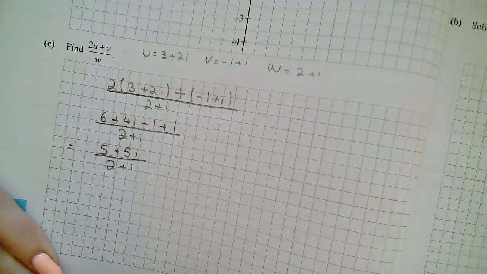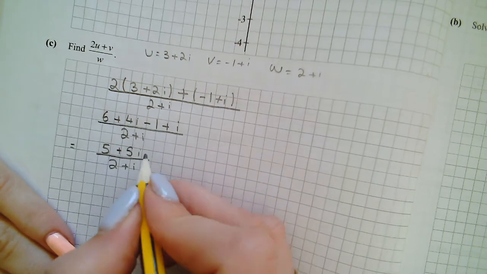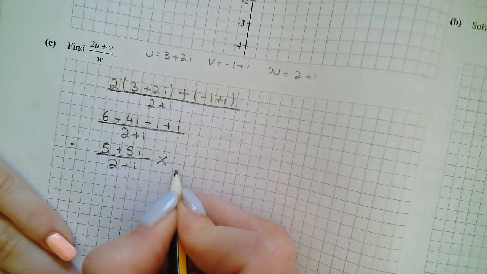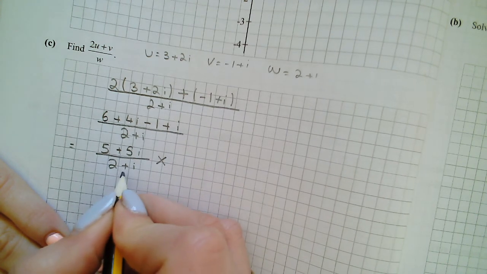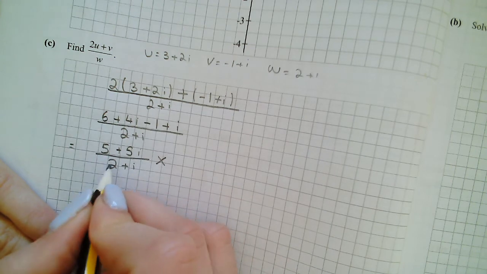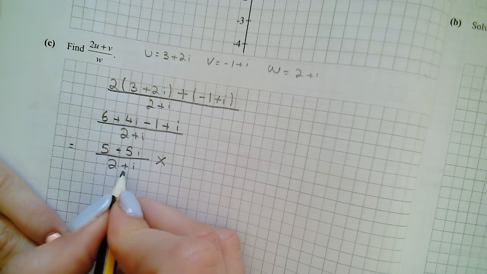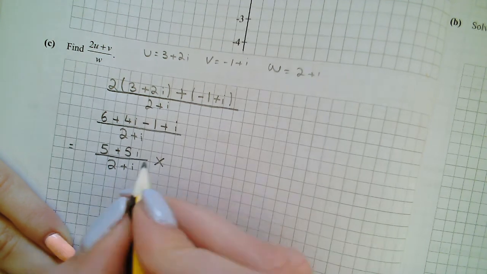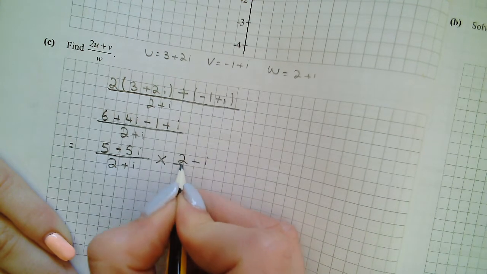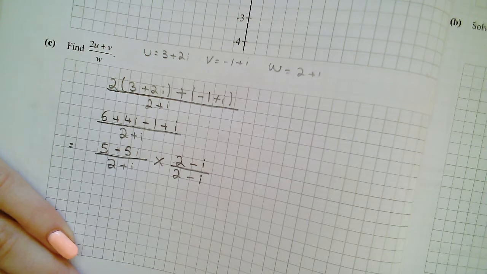Now, remember, to divide complex numbers, we have to multiply top and bottom by the conjugate of the bottom. So first of all, what is the conjugate of the bottom? For the conjugate, what we have to do is change the sign of the imaginary part. So the conjugate of the bottom would be 2 minus i. And I need to multiply top and bottom by that.